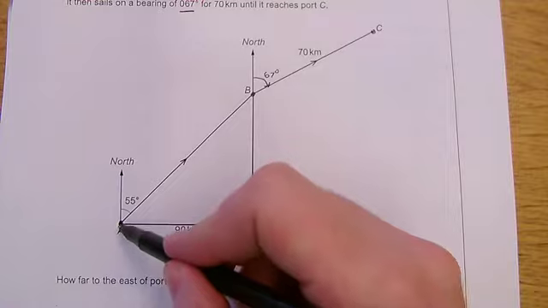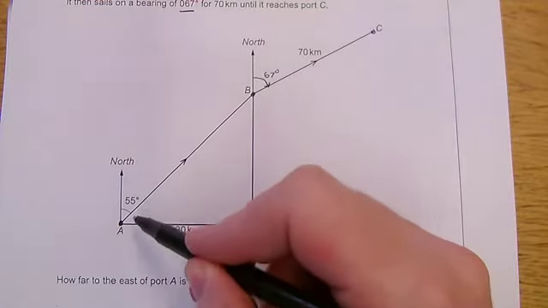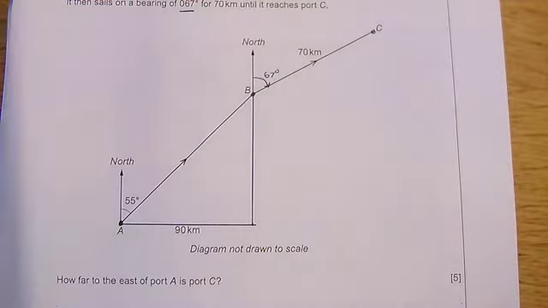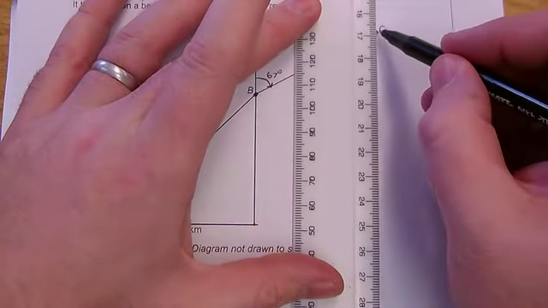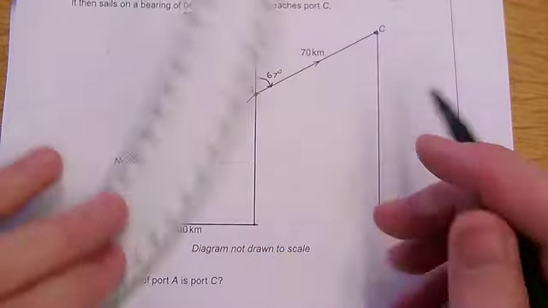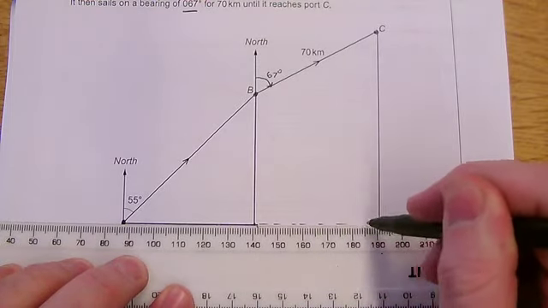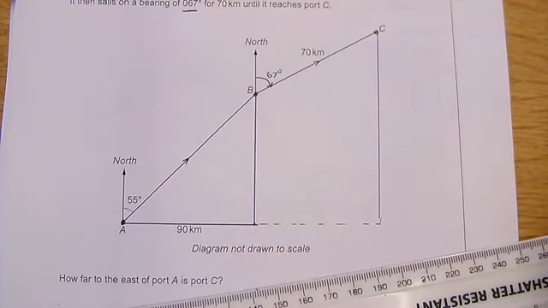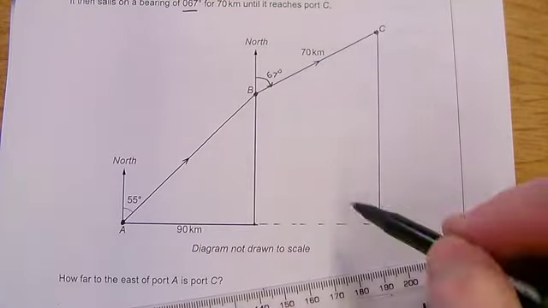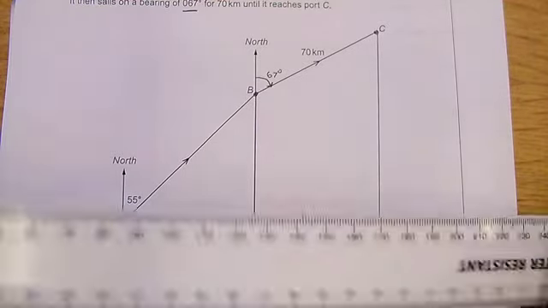So it doesn't want to know the distance from A to C. What it's asking for is this full distance across here. Don't worry about drawing this in, I'm just showing you on the board, okay? Okay, so we've got this bit of it. We need to find out this length, don't we? So how can we find that length?